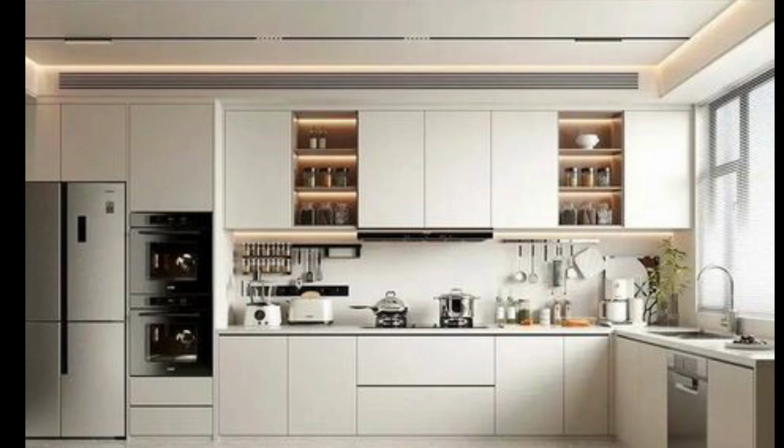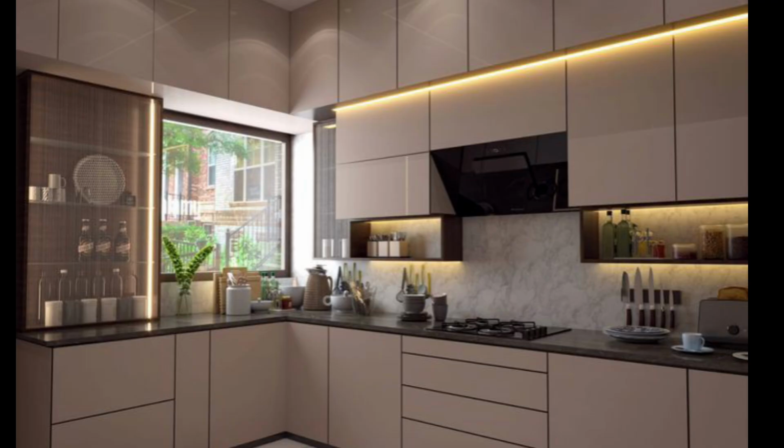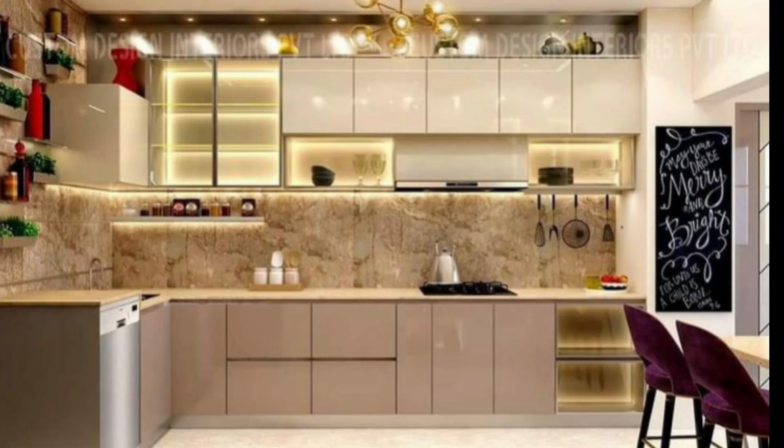An L-shaped kitchen works only if your kitchen is square-shaped. If you have a small or rectangular-shaped kitchen, this layout can work well provided it is not too narrow.